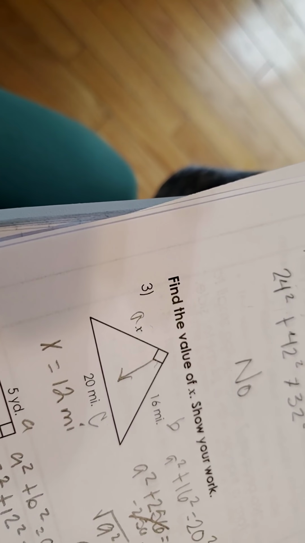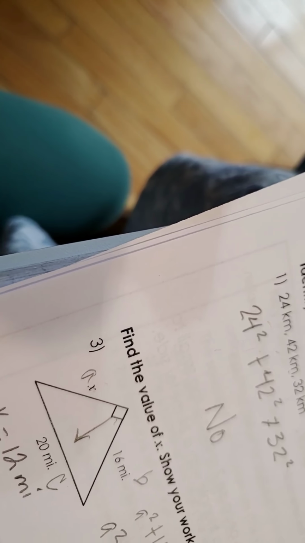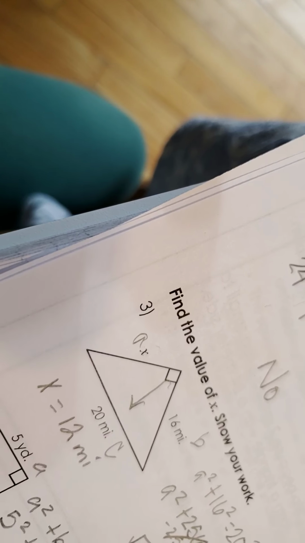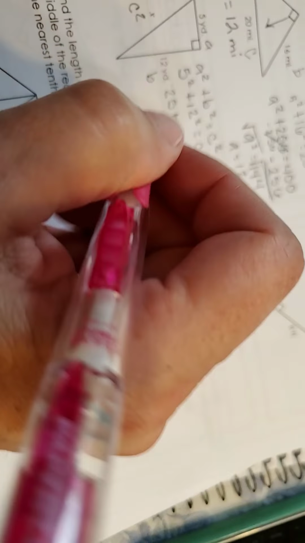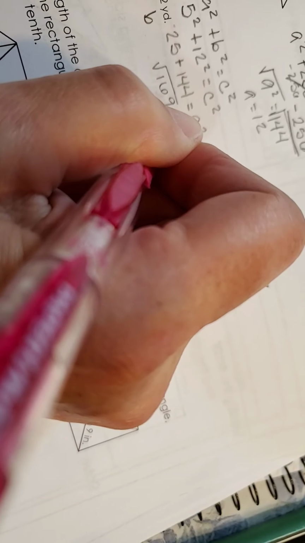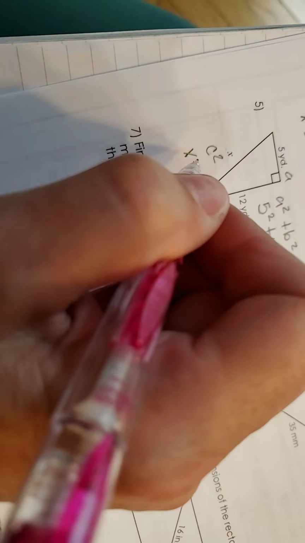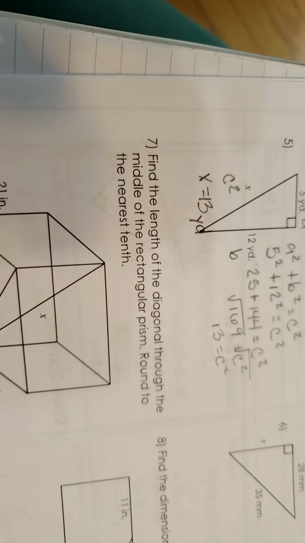Nope. That was not the right one. So I'm thinking it's 13, actually. So let me see. Yeah, I was right. Should have gone with that anyway. Okay, square root of 169 is 13. So this x equals 13 yards. Okay? All right.